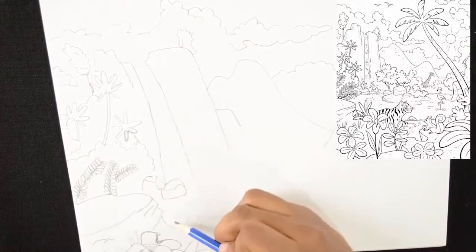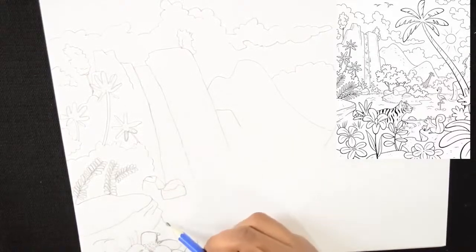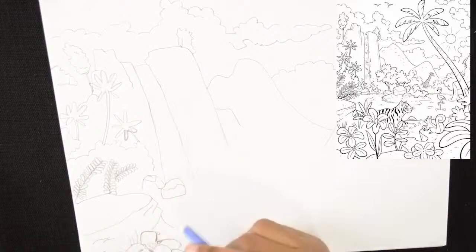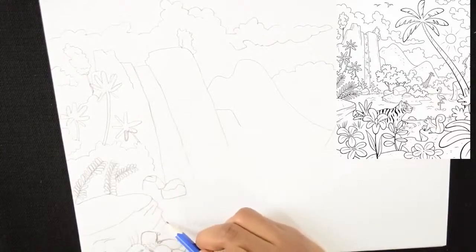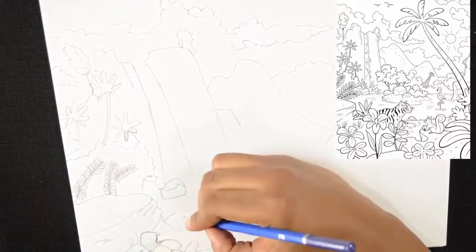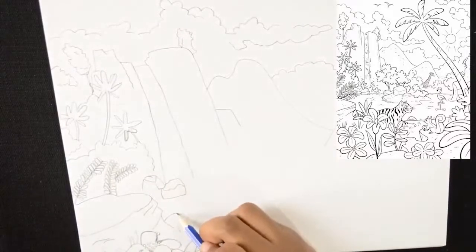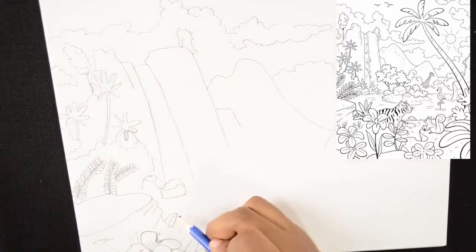Okay. Now if you come about right here, you can see that's where we're starting to draw the tiger. So you can kind of go ahead and get like the back where we see it's on the back of the tiger. Okay. And then start our next plants around it right here.